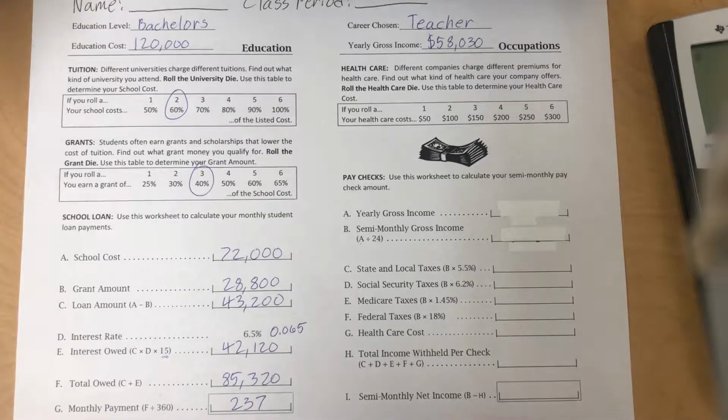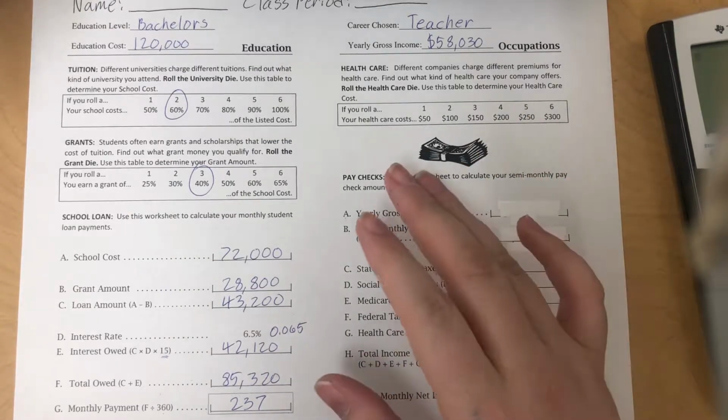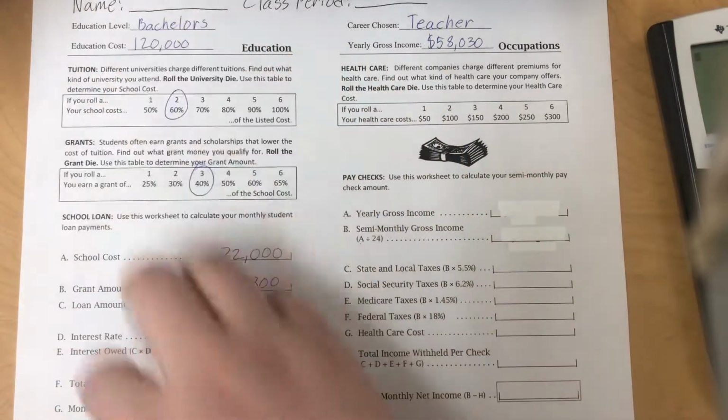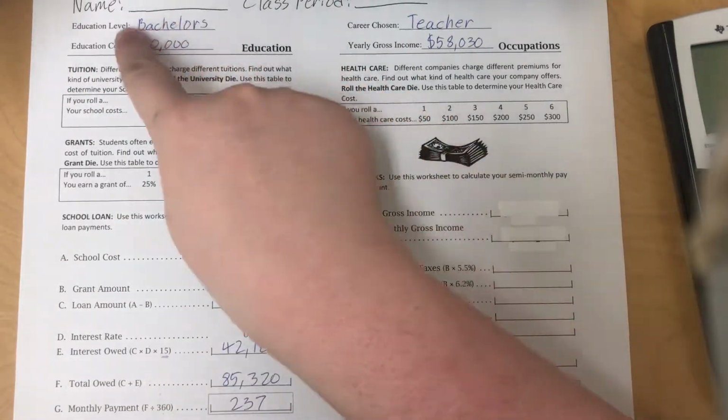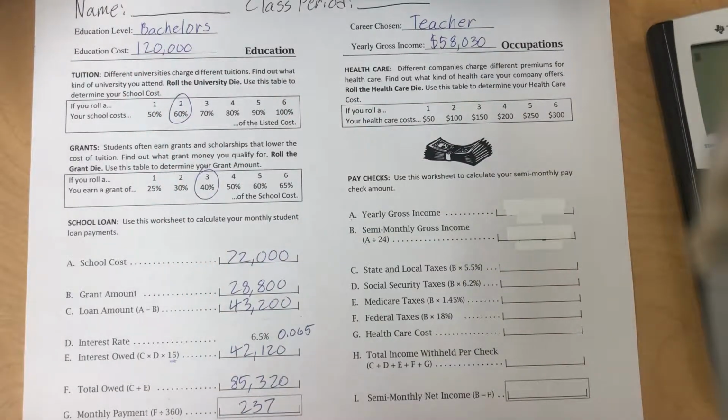And I did forget to mention in the last video that if you choose to go with an occupation that only requires a high school diploma, then you can skip this section. You'll just write high school, $0, $0, $0. But that's only if you choose an occupation that only requires a high school education.